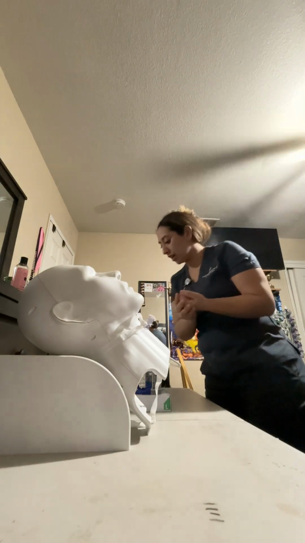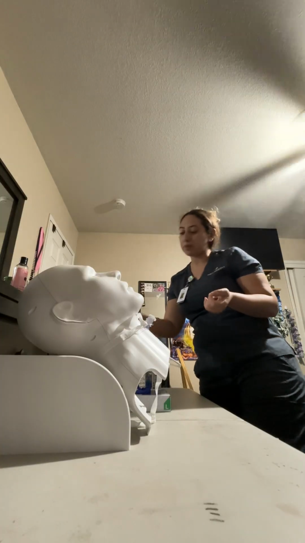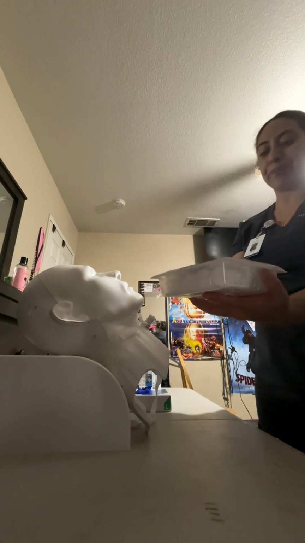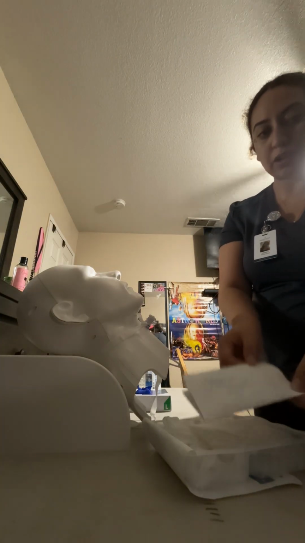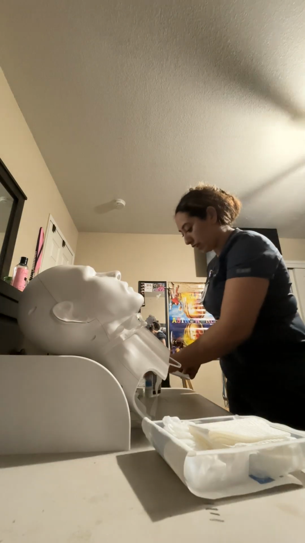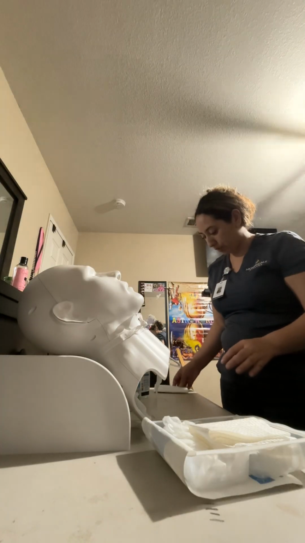So the next thing that I'm going to need for trach care is my tracheostomy clean and care tray. For this, I'm going to open away from me. So I will open away from the body. I'm going to place this down. So inside I have some sterile gloves. I'm going to move those to the side because I will use those at a later time.